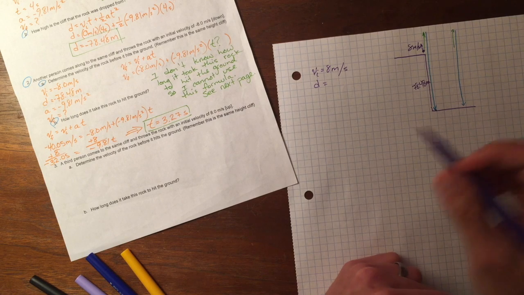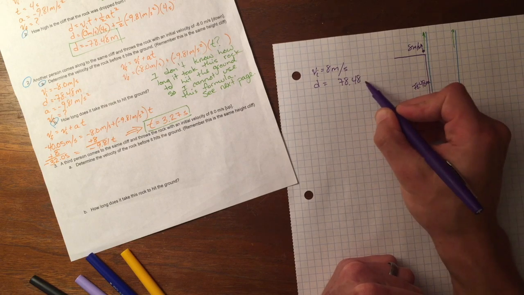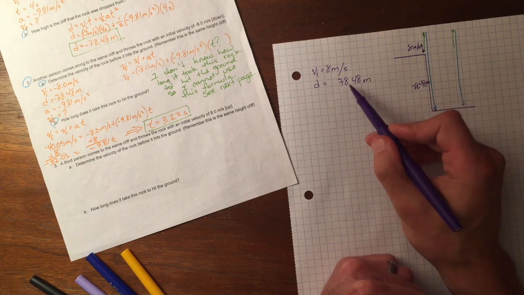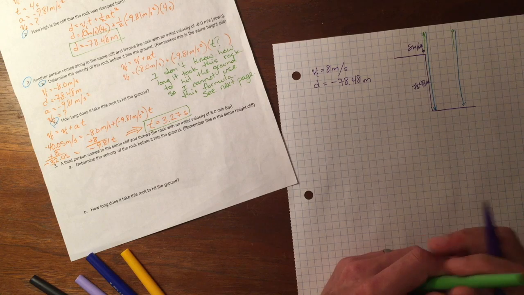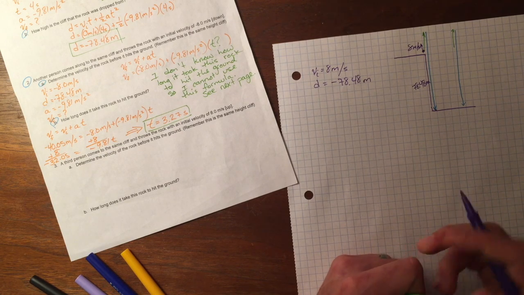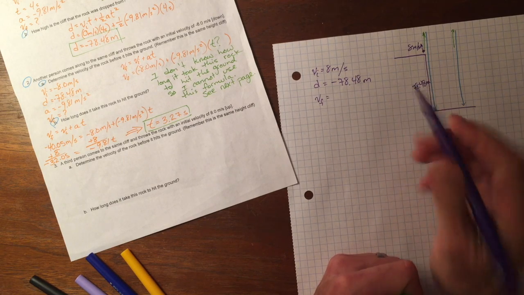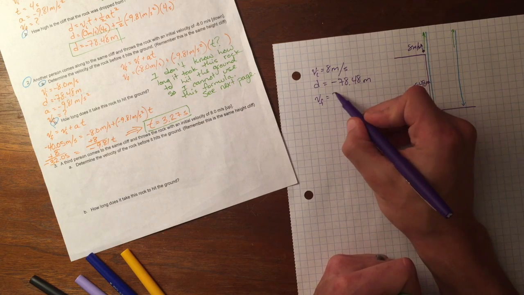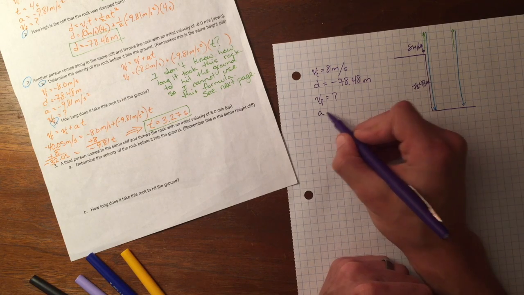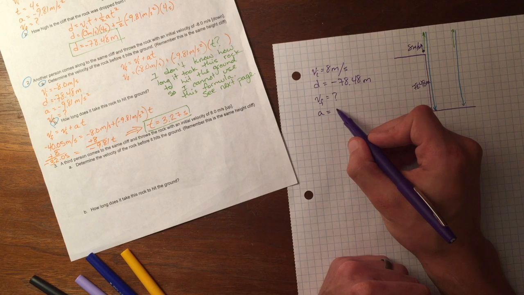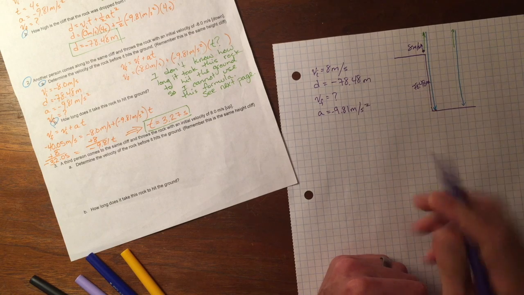But our displacement is just the length from start to finish. So it finishes at the base of the cliff. And we know that it's 78.48 meters. And it's not just 78.48 meters. We know displacement also has a direction, so it's a negative 78.48 meters. Okay, now we're looking for V final. Okay, we don't know that. There's one more given that we haven't written that's in all of these free fall problems, and it's acceleration due to gravity. It's negative 9.81 meters per second squared.